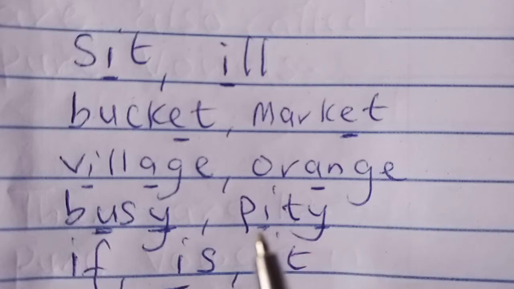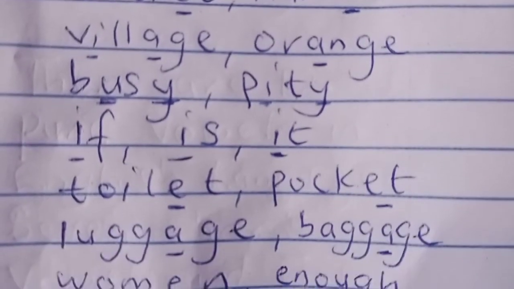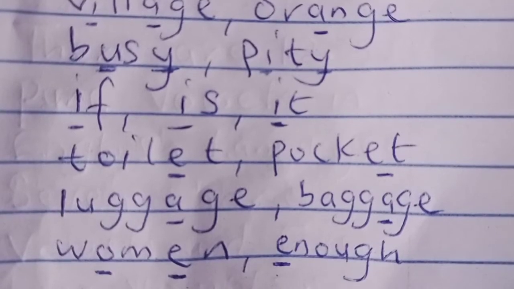Here also we have two places. We have E here, you have E here. That's it. Same with this here. These words here, you have if, is, it, all at the initial position and all represented by letter I. Then if you come down here, you see other examples.